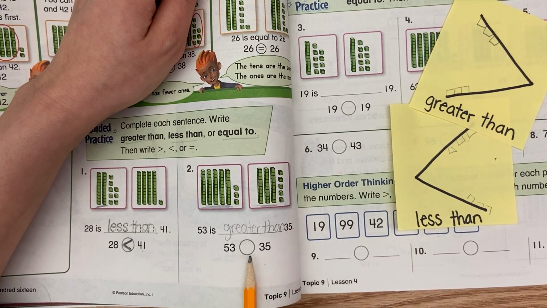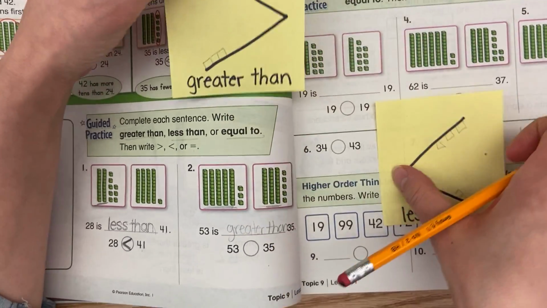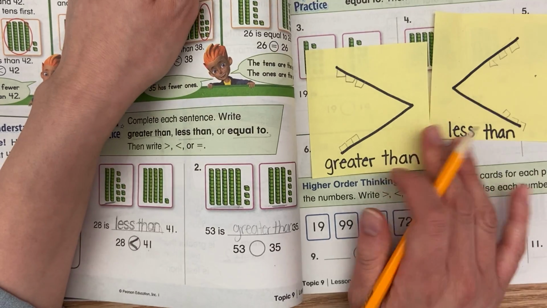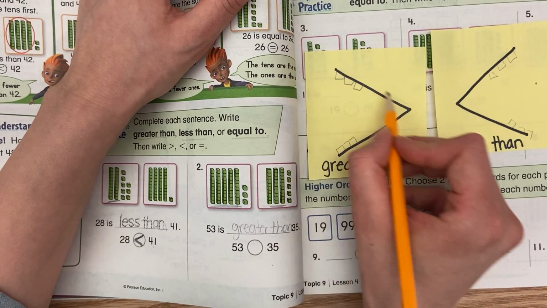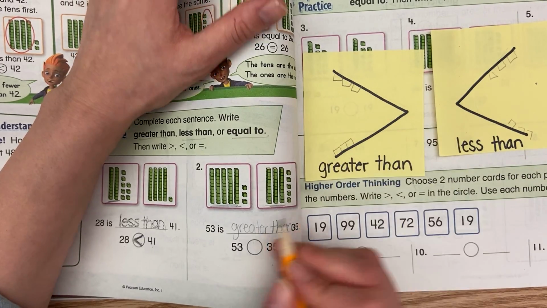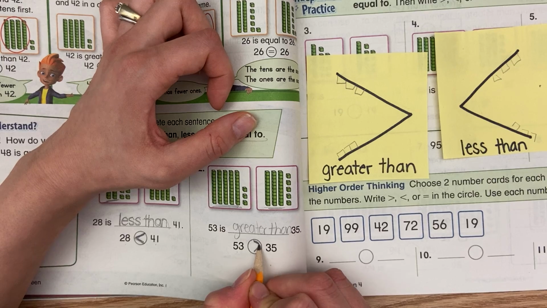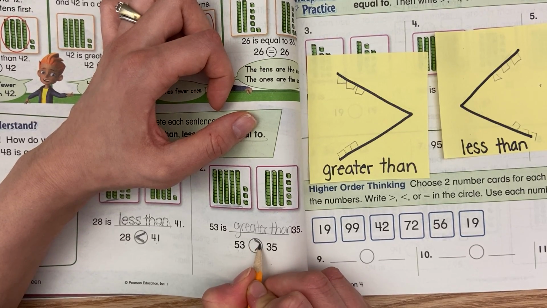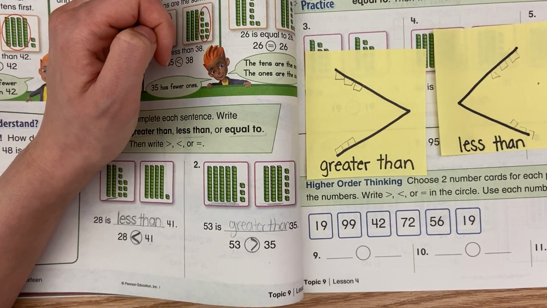Okay, now we need to figure out which symbol we need to use. We need to find the greater than symbol. Okay, this is the greater than symbol. Okay, the alligator's mouth is open towards the bigger number, which is 53. So let's go ahead and write the greater than symbol in the circle. 53 is greater than 35.